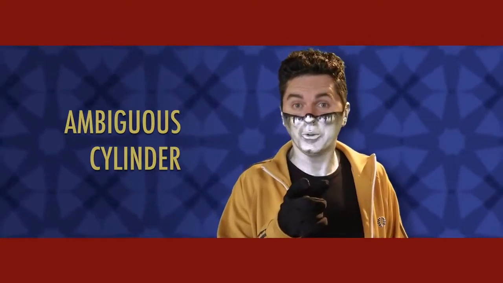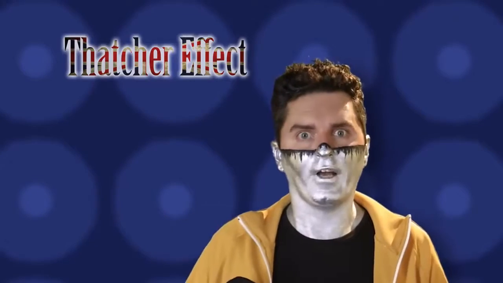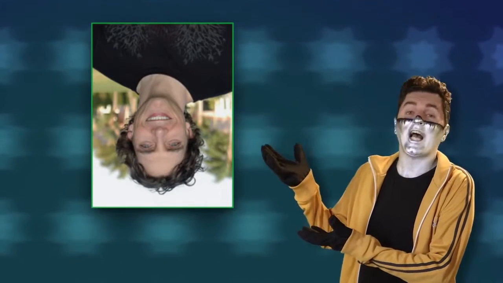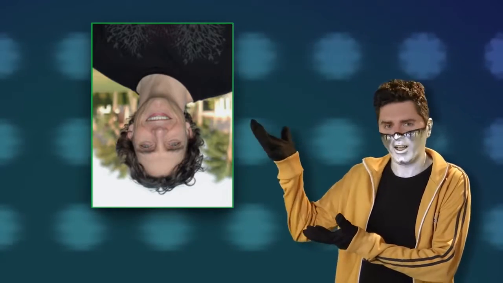You guys like optical illusions? Here's one you might be familiar with. It's called the Thatcher effect. Upside down, this looks like a perfectly normal photo of the Skeptic's Guide to the Universe podcast co-host Jay Novella. But if we turn it right side up, ew, right? Other optical illusions can be quite elegant.